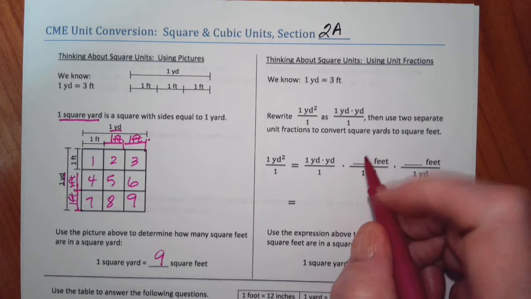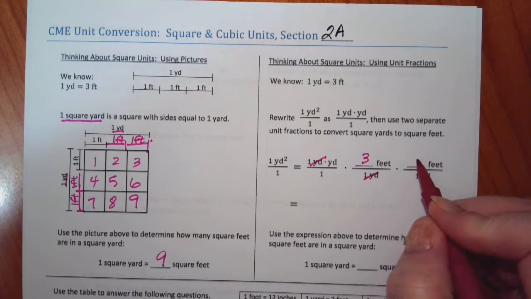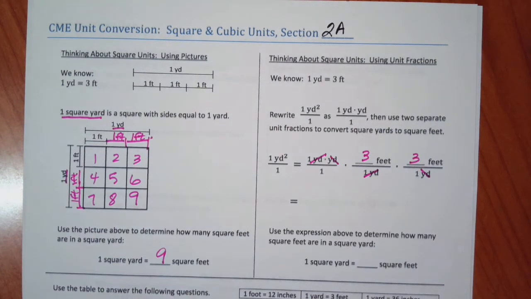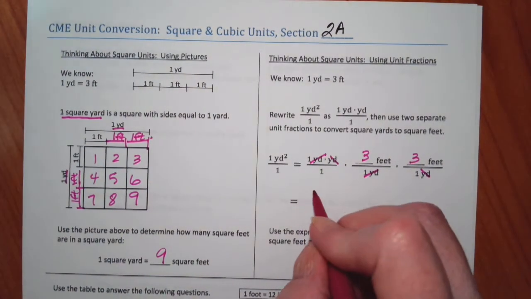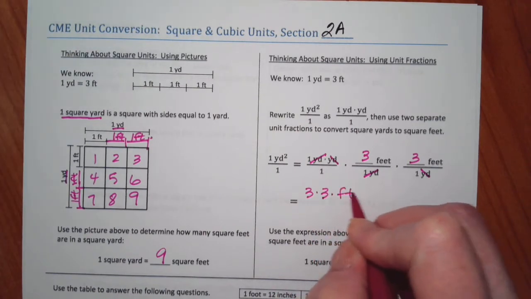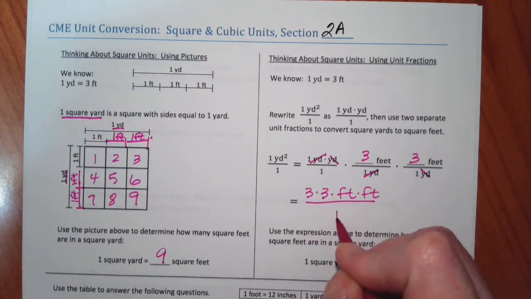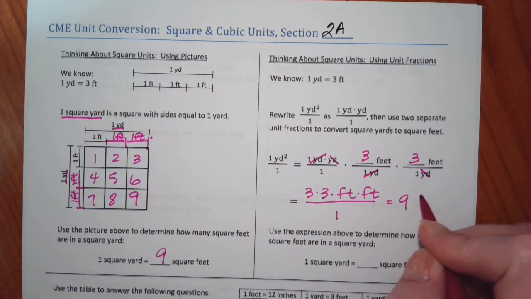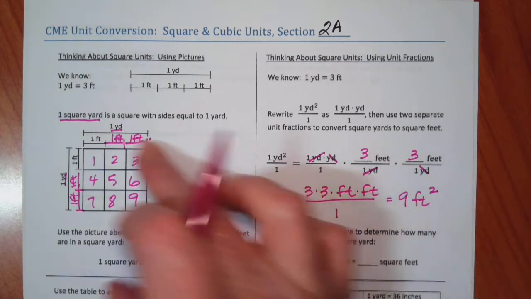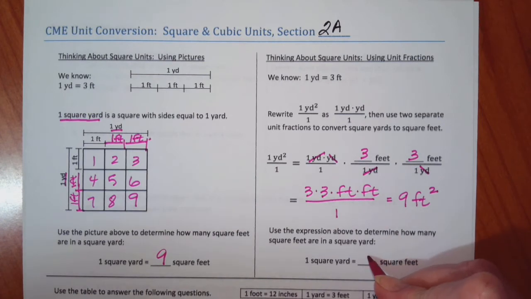I know 1 yard is equal to 3 feet, so there's my first yard gone. And I know that 1 yard is equal to 3 feet, and here is my second one gone. So this becomes 3 times 3 times feet, and everything is gone here. It's over 1, which is 9 feet squared. So you can see visually, or by doing the dimensional analysis, that 1 square yard is equal to 9 square feet.